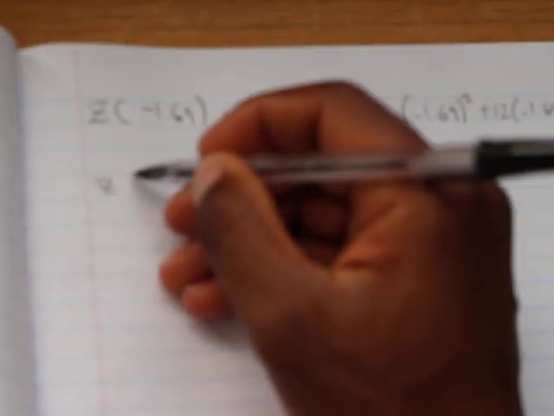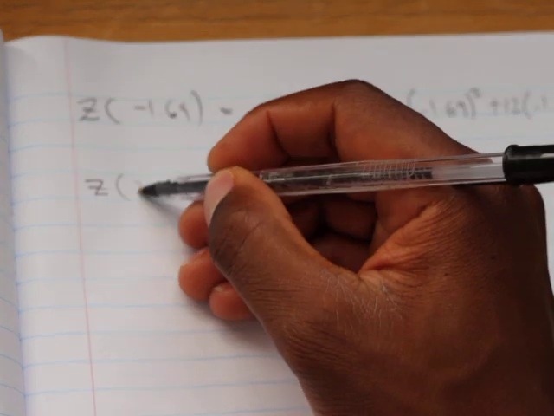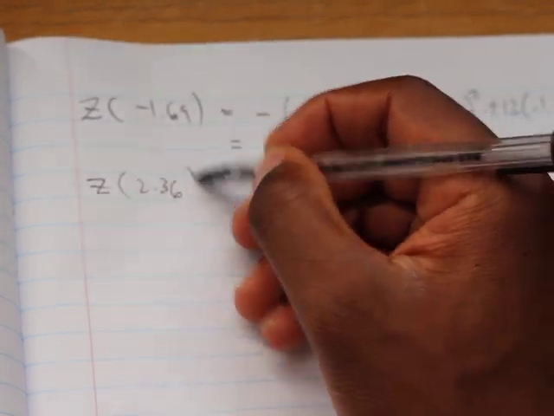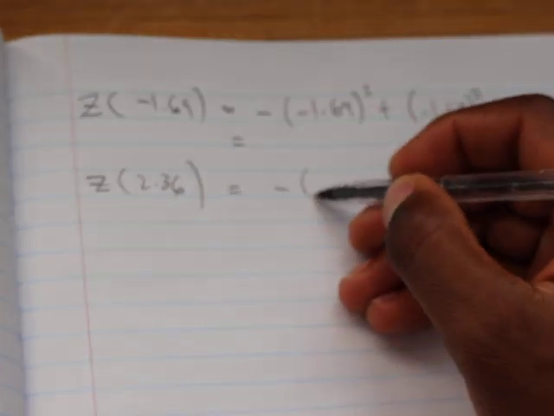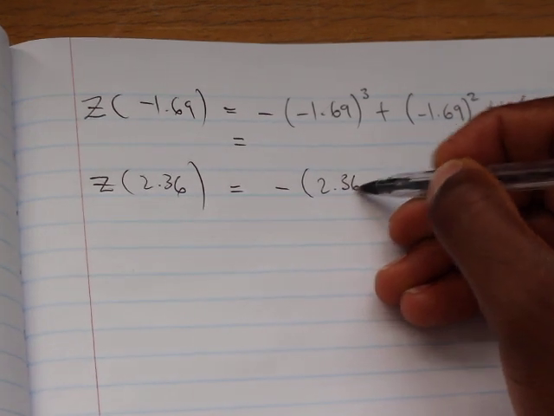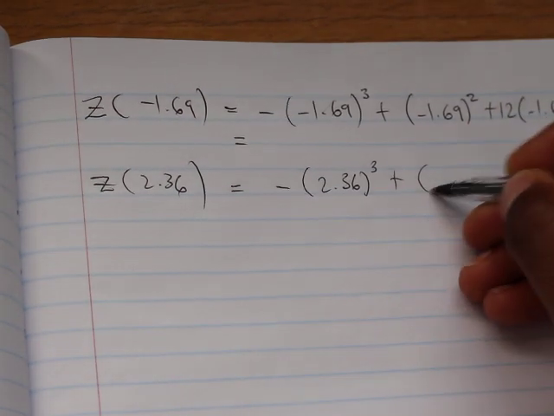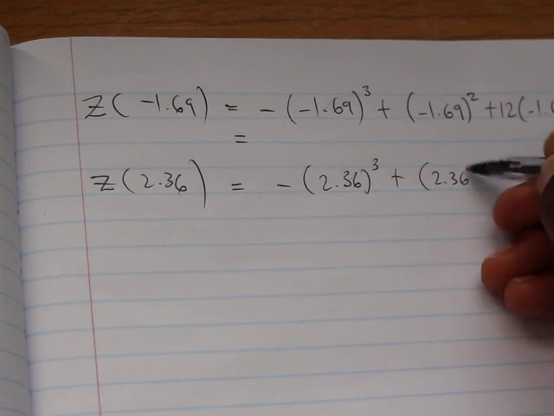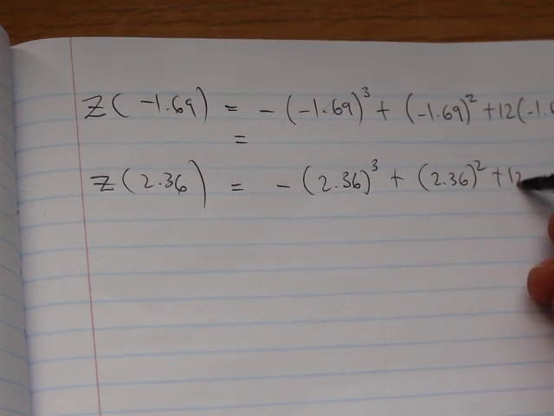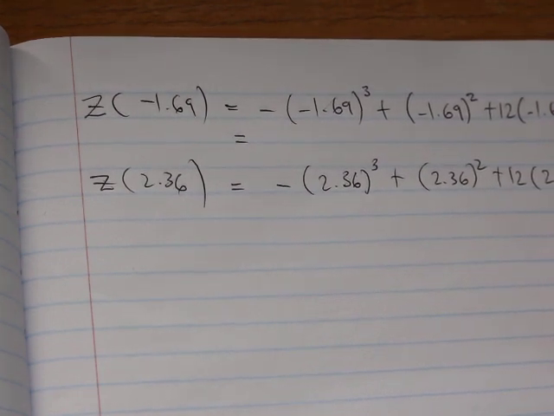And then also z of 2.36, the other root, 2.36 cubed, 2.36 squared plus 12 into 2.36.